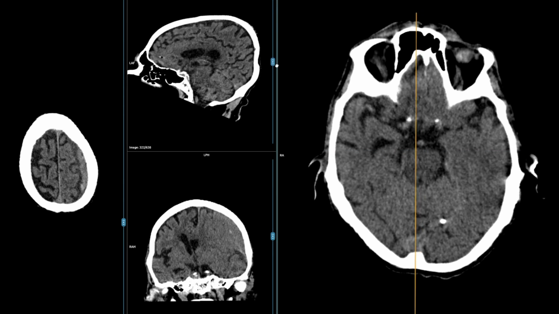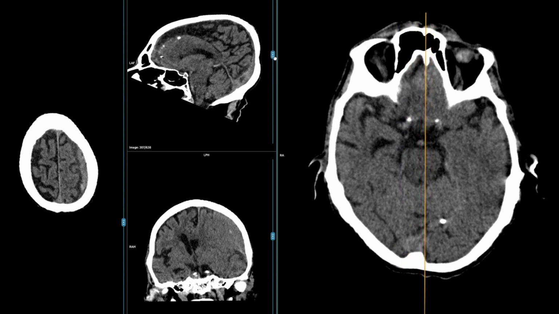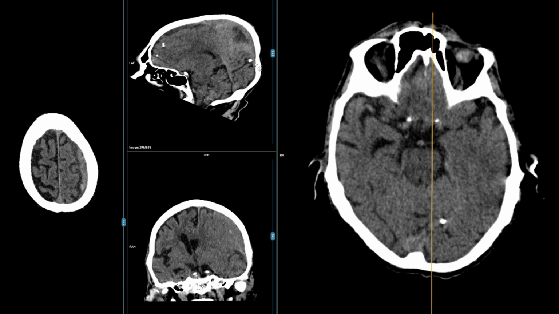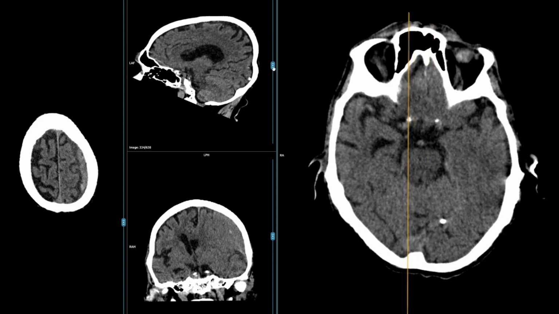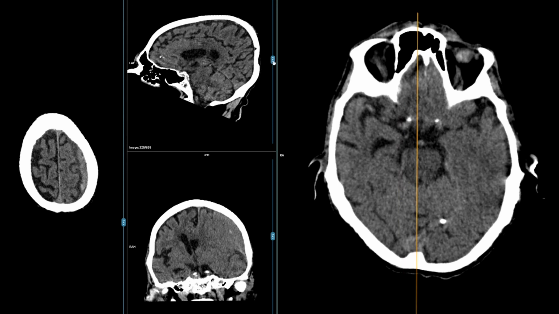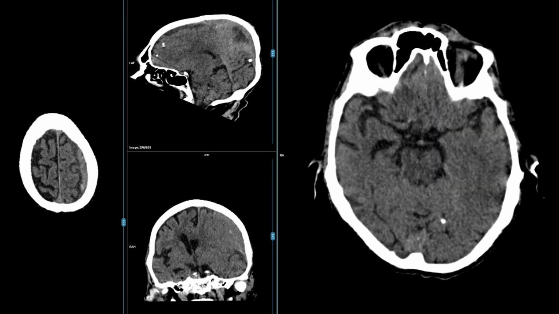Next, we need to look at whether the pressure has caused any tonsillar descent. Here we can see the cerebellar tonsils, and we can see that the ones on the left are quite low. The one on the right is in a more normal position. So it's starting to crowd the foramen magnum.